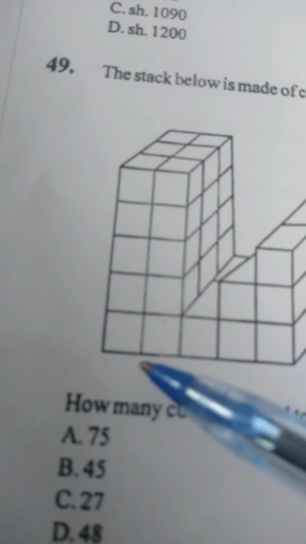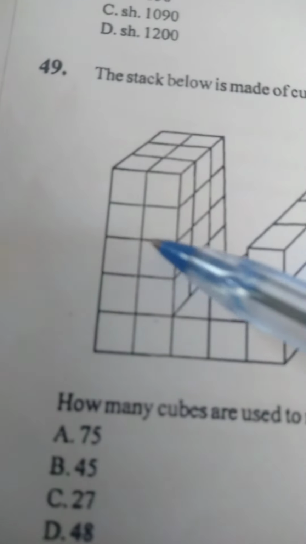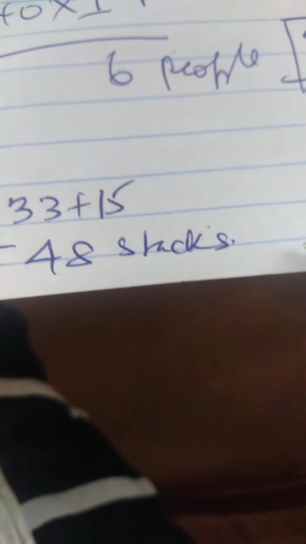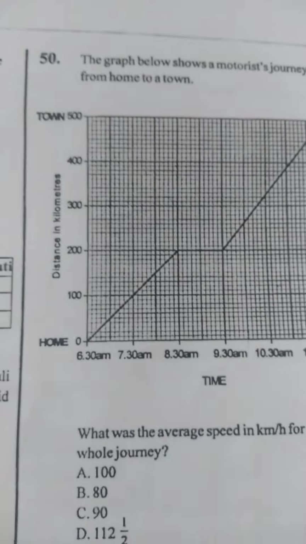1, 2, 3. And then times 5. 1, 2, 3, 4, and 5. And therefore you get that as 30. Then you add all of them. And you're going to get that the number of cubes in the stack is 48. Then the last question is number 50.